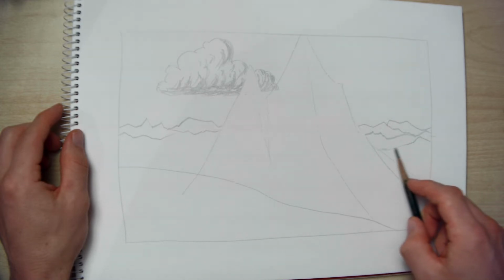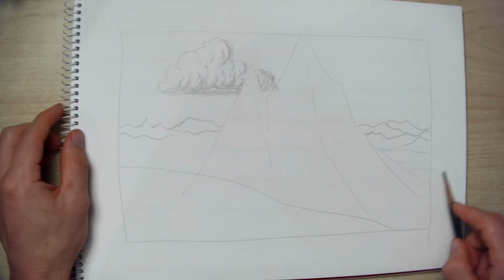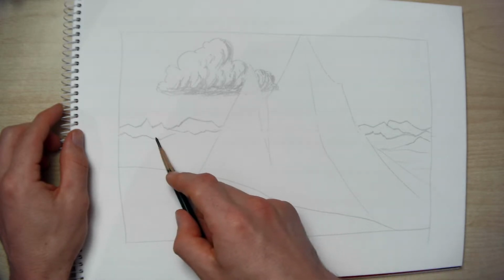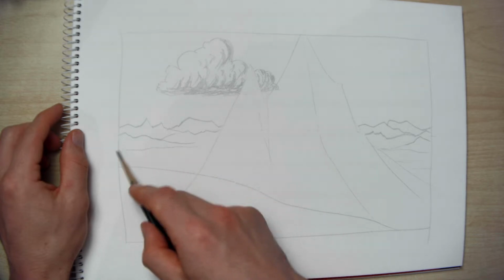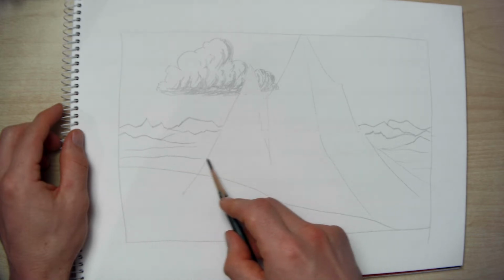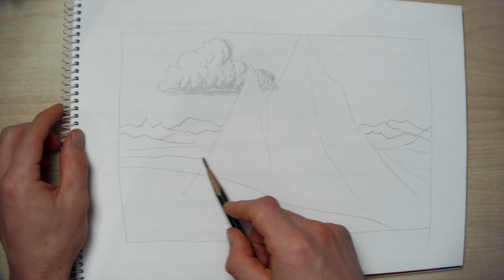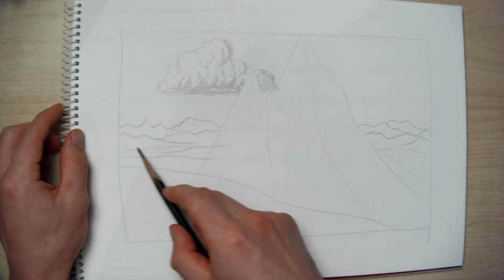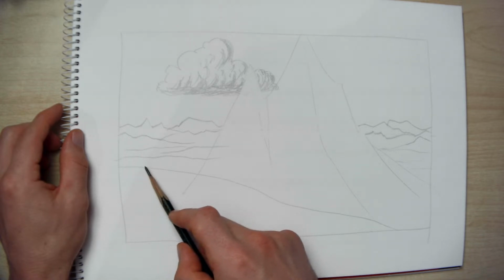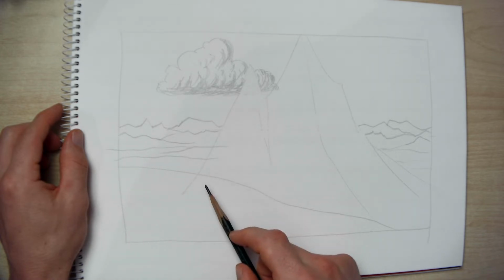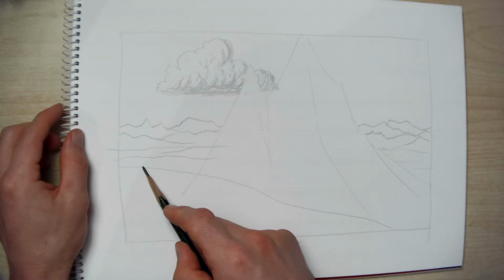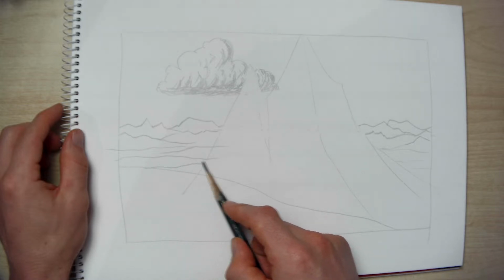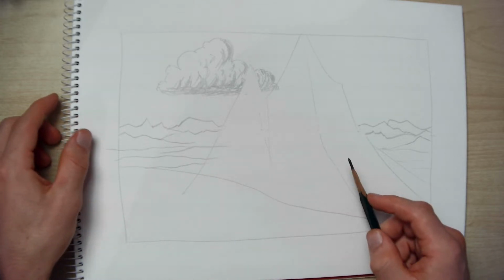This hill becoming a mountain right here. And then we've got some hills below the mountains. So I just draw some wavy lines. So thing coming out right there, maybe like so. Okay.